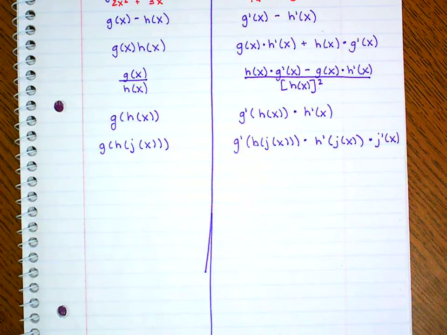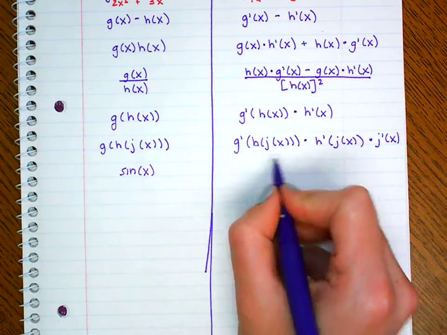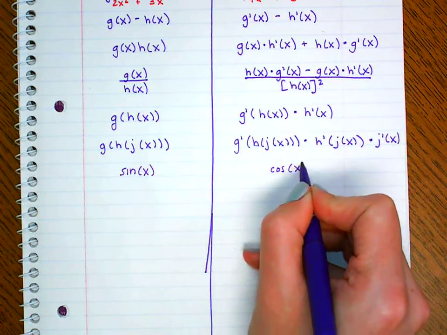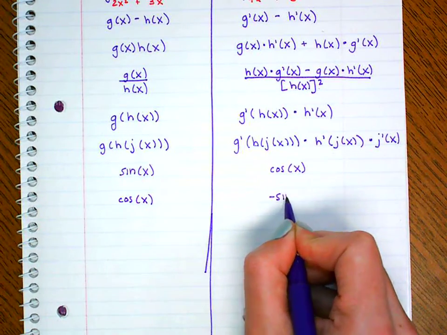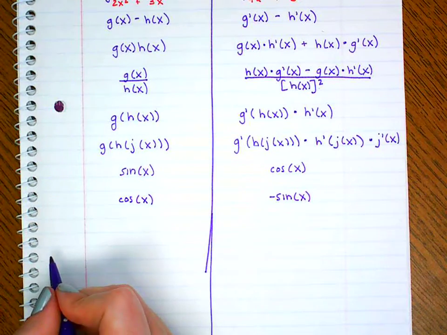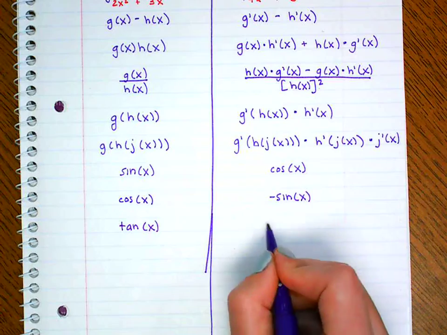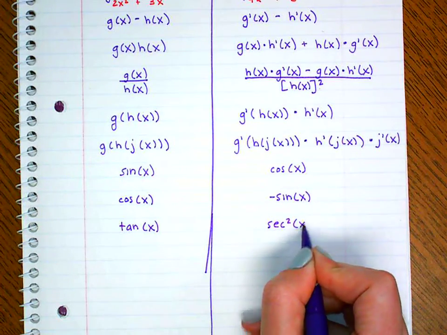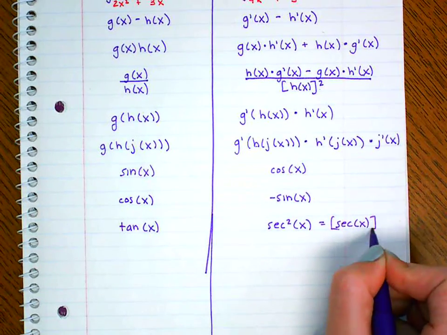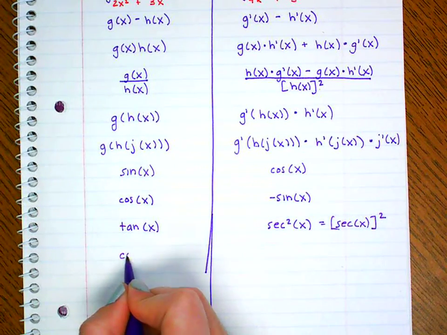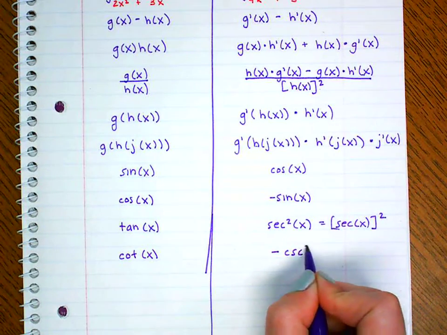So there's that. Now we have a whole bunch of trig functions. The derivative of sine of x is cosine of x. The derivative of cosine of x is negative sine of x. The derivative of tan of x is secant squared x. Now remember, this is really secant of x squared. If I were to use cotangent next, the derivative is negative cosecant squared of x.